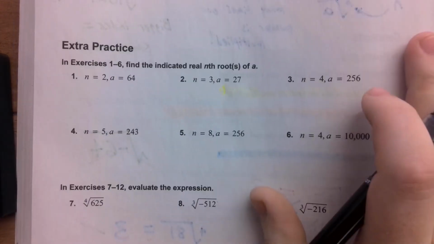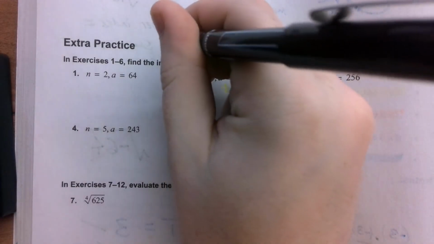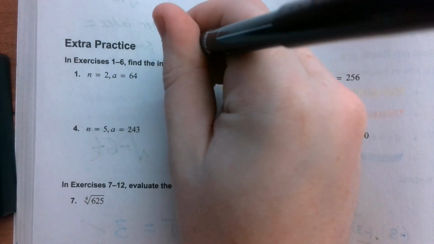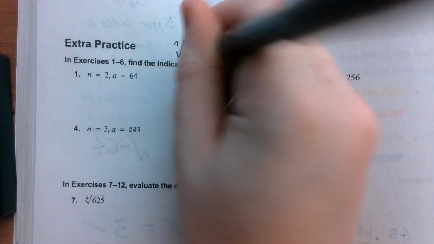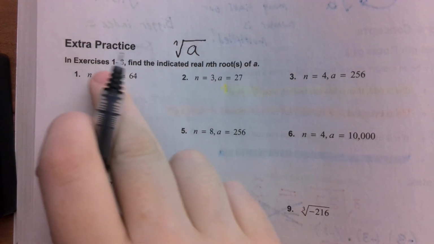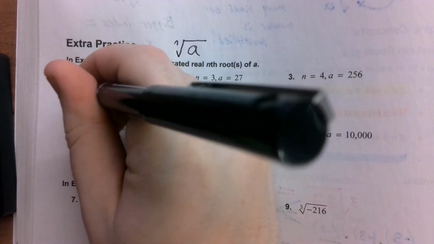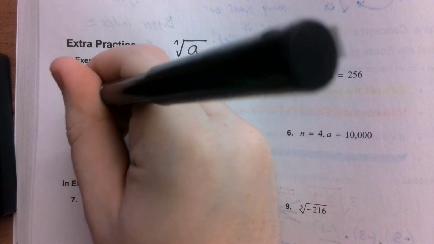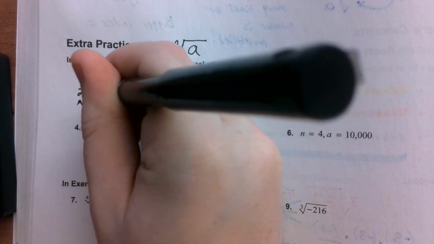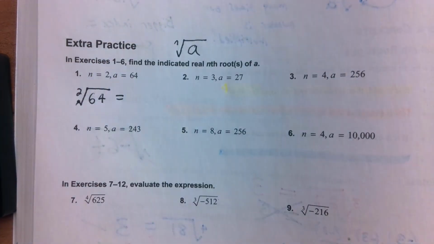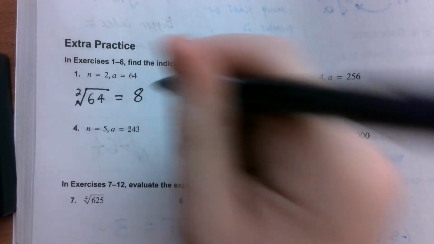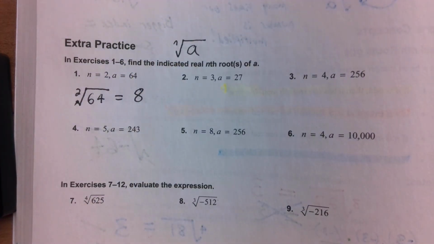What this question wants us to do is put this in radical form, the nth root of a. Well, n is 2, so our little number is going to be 2, and a is 64. We know the square root of 64 is 8. So 8 would be the answer to number 1.